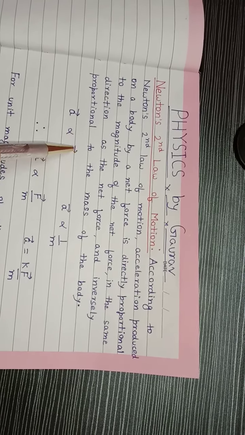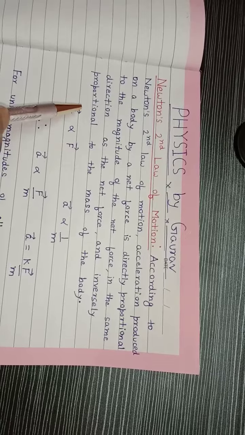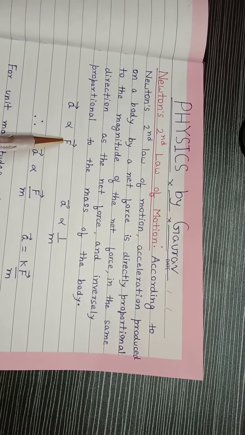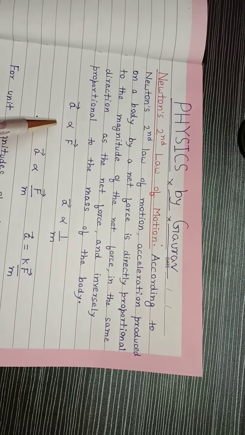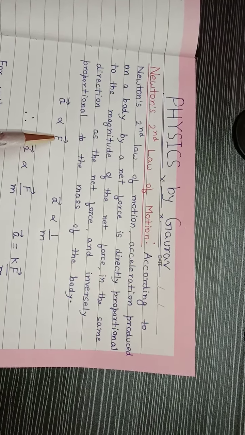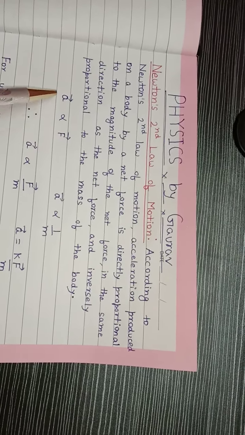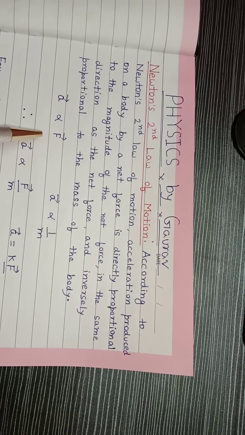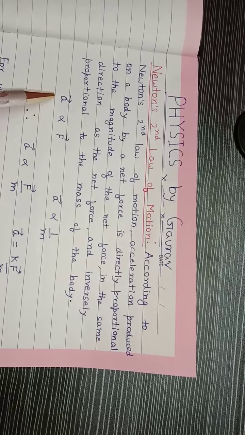Suppose force is doubled, acceleration will also be doubled, because acceleration is directly proportional to the magnitude of force applied. So suppose the force applied on a body is doubled, then the acceleration produced in the body will be doubled. If the force applied on a body is halved, then the acceleration produced in that body will be halved.